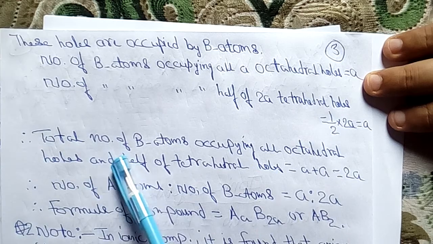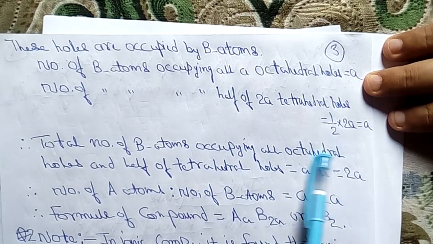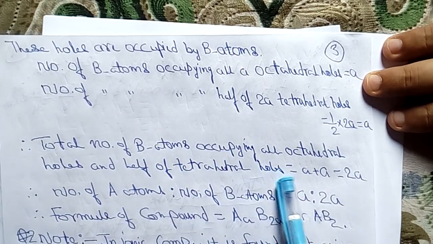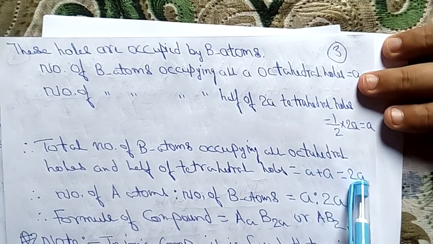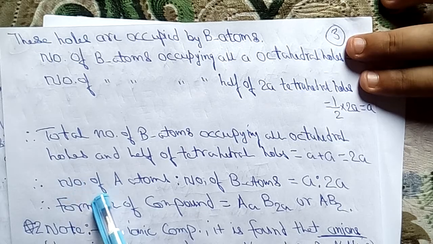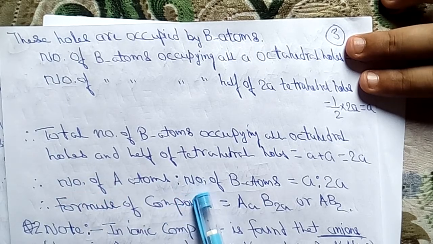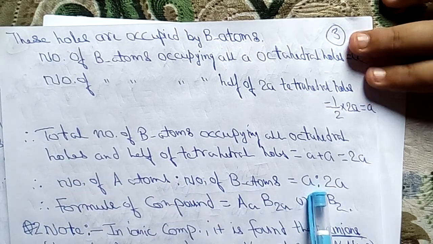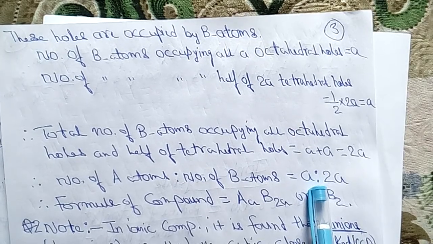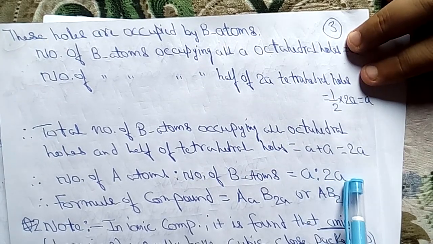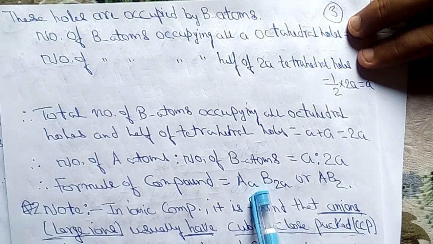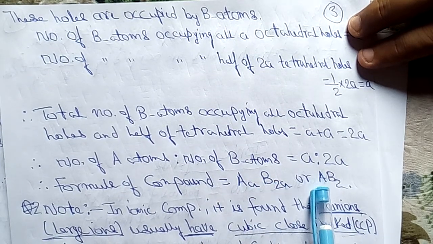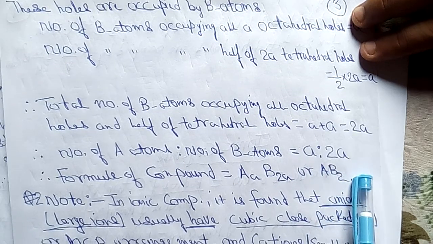So the total number of B atoms occupying all octahedral holes and half of the tetrahedral holes is a plus a, which gives 2a. Therefore the ratio of the number of A atoms, which is small a, to the number of B atoms, 2a, gives the formula of the compound as A a B 2a, or we can write AB2.